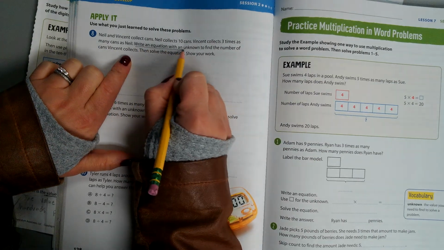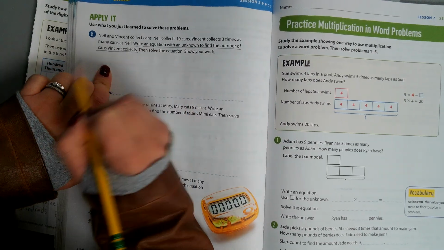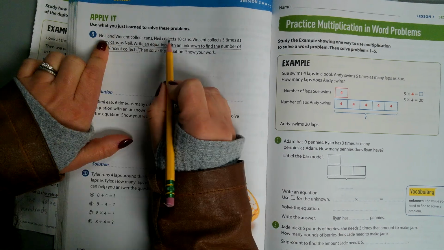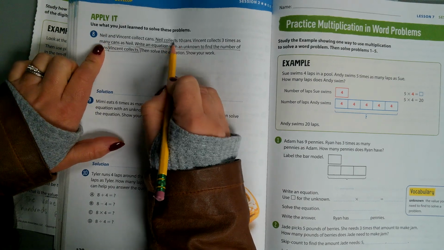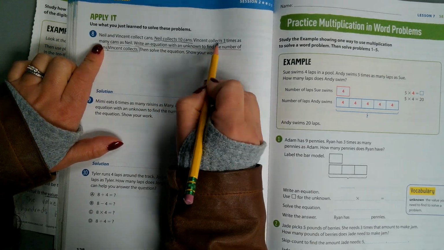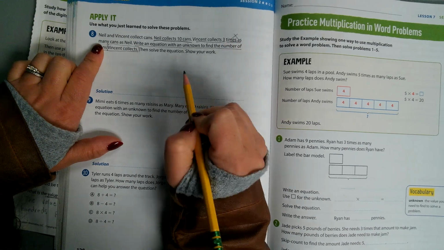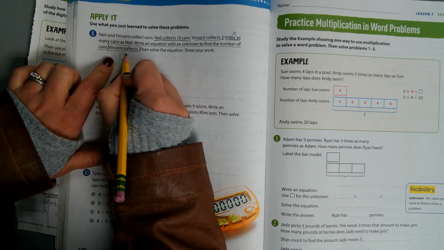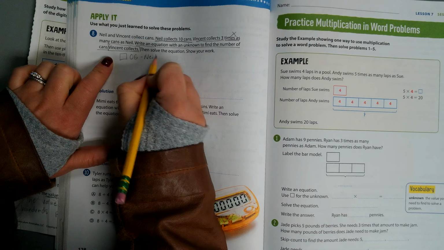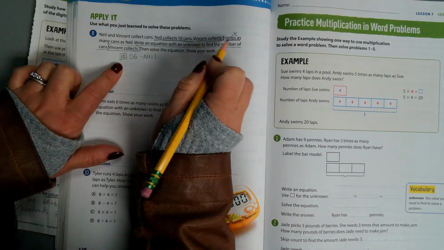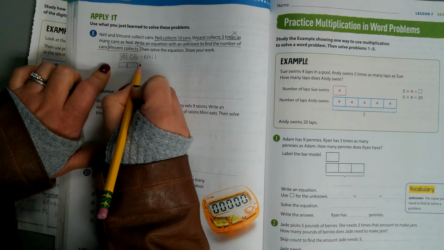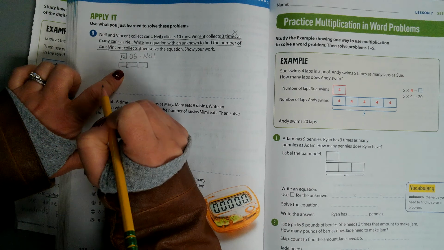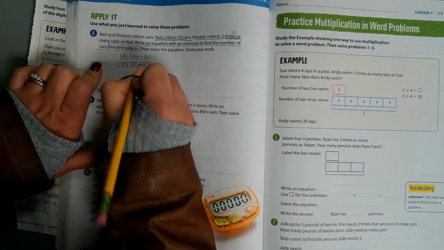So we are going to write an equation. This is what we have to do to show the unknown cans Vincent collects. So Neil collects 10 cans. This is important. Vincent collects 3 times as many. Okay, so the OG number, and we can write it on here. Our OG number is Neil because he collects 10 cans. Vincent collects 3 times as many. 1, 2, 3. 3 times as many. What number goes in each box? The OG number goes in each box.